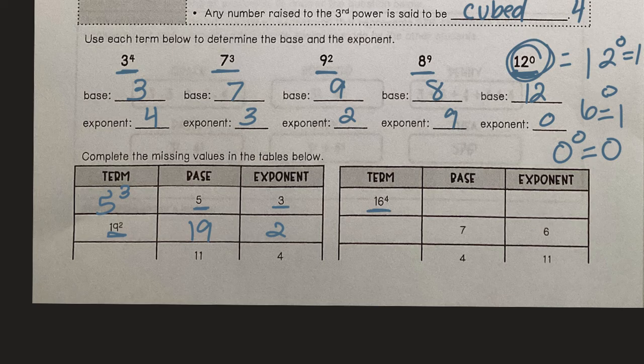For this term, I've got 16 raised to the 4th power, so my base would be 16, and my cute little 4 here is going to be my exponent, telling me that I'm going to multiply 16 by itself 4 times. For this one right here, I've got a base of 7 and an exponent of 6, which means that my 7 is going to be the big number, and my exponent is going to be a little 6.